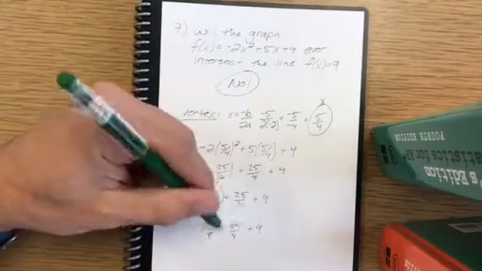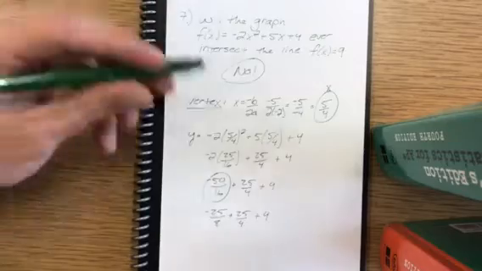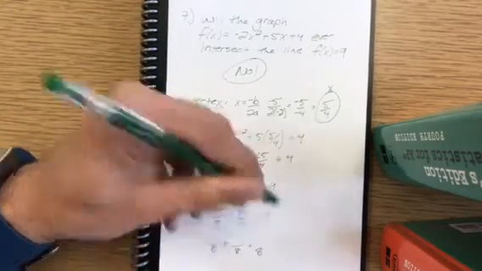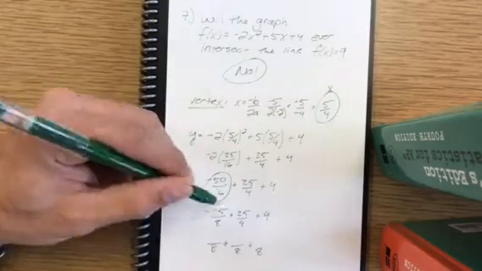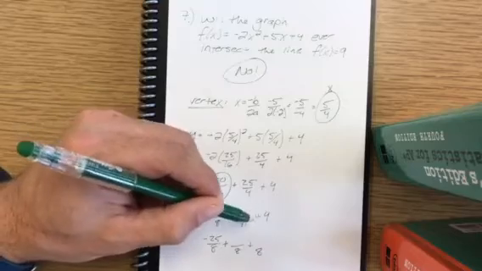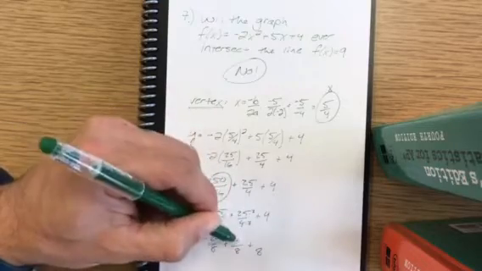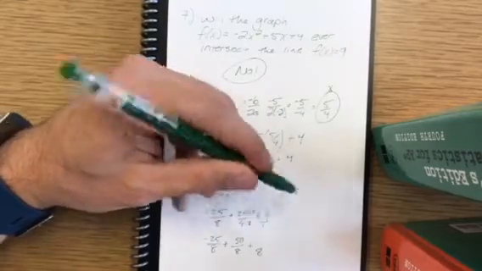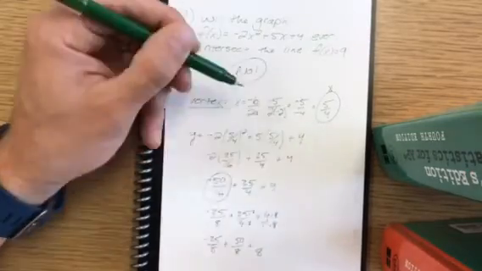If I want to add all these together, we need a common denominator. My common denominator is 8. Okay, so the first fraction doesn't change. That's negative 25. The second fraction, I have to multiply top and bottom by 2, so I'll get 50. My third fraction, I have to multiply top and bottom by 8.